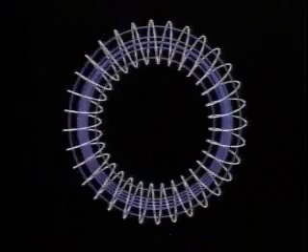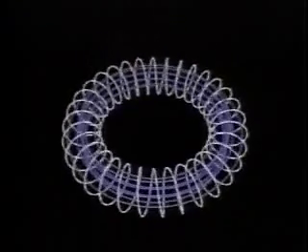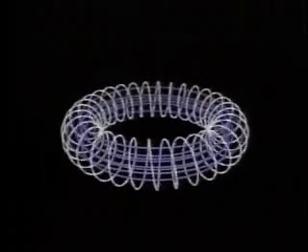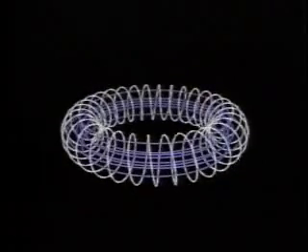If the solenoid is bent around into a circle, the donut it forms is called a toroid. The magnetic field of a toroid is contained completely inside the windings. There are no field lines outside.